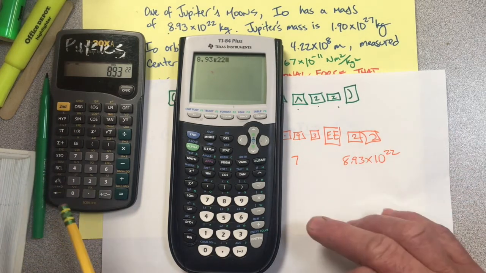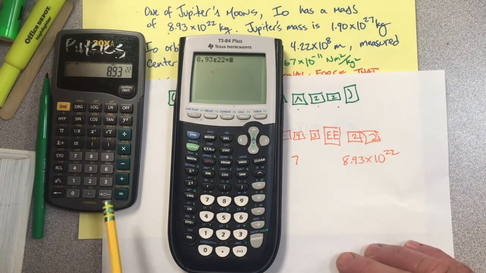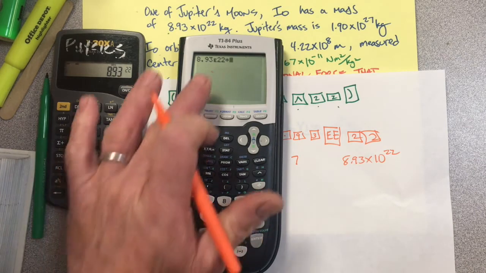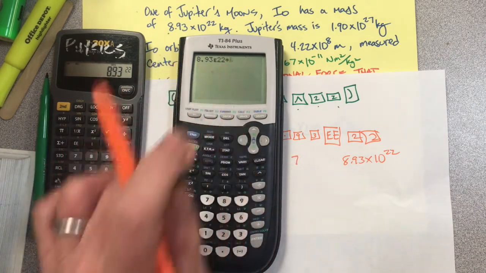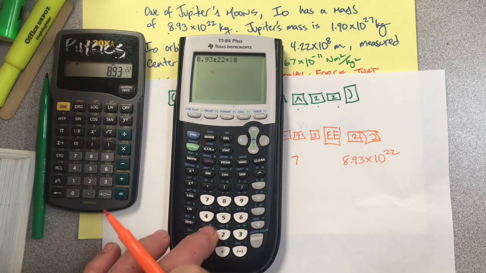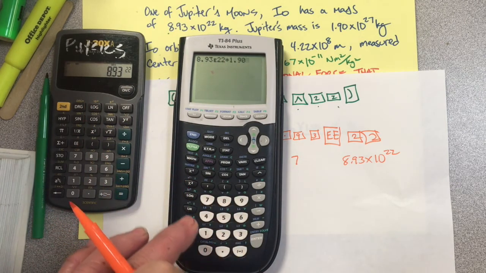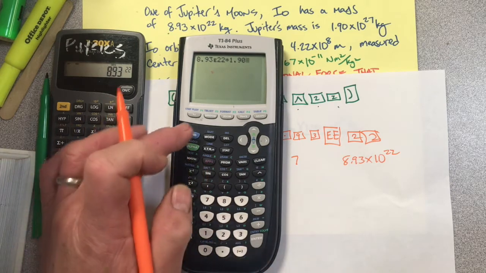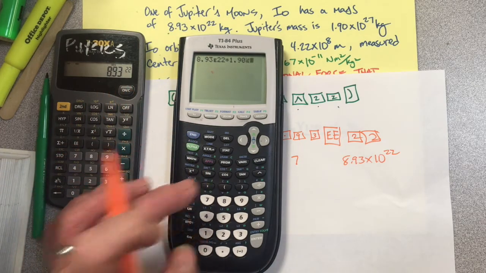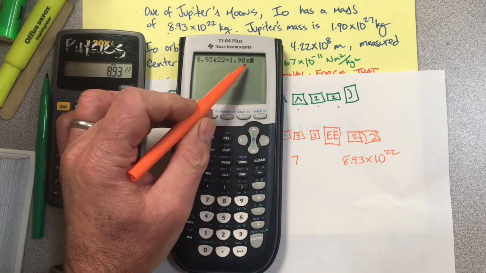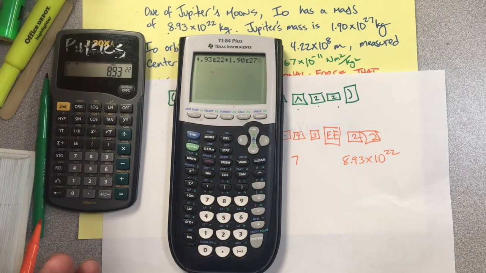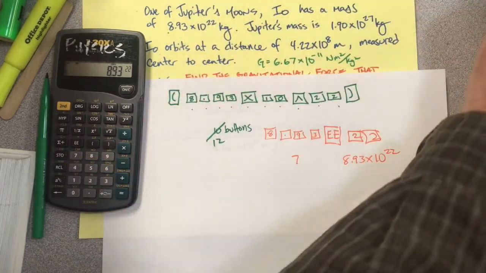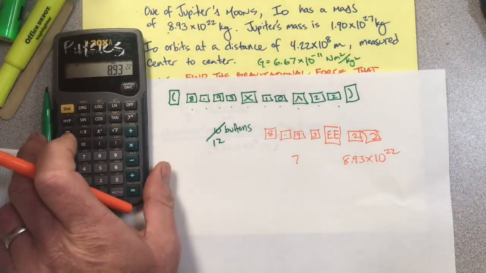You're done. If you wanted to multiply this by the mass of Jupiter, you just hit times and then put in the mass of Jupiter, 1.90 times 10 to the 27. Again, second function, comma, activates this engineering exponent, and you place the exponent, in this case 27, into the calculator. I don't know which calculator you're going to be using.